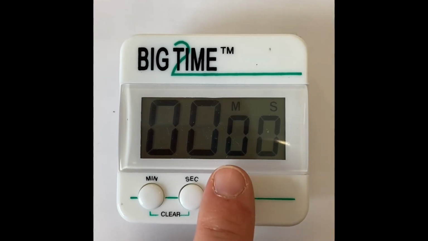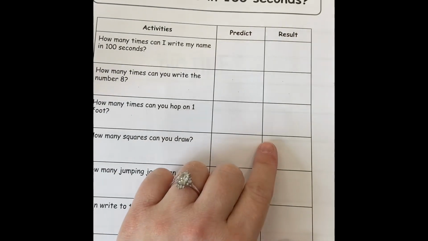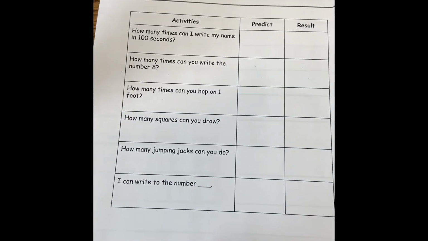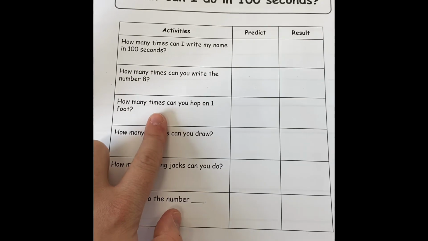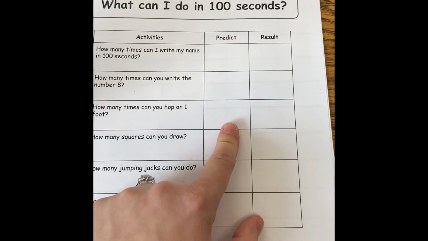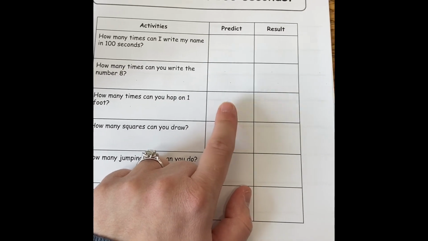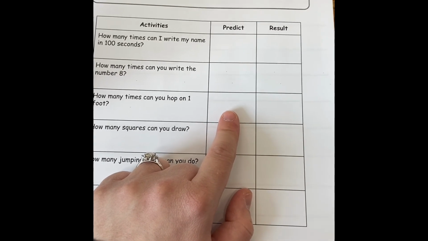All right, stop. All right, you need to count how many 8s you wrote and then write that right there in that box. All right, the next one says, how many times can you hop on one foot? So what you're going to do is write how many times you think you can hop, and you need to count at home or have a parent help you count.